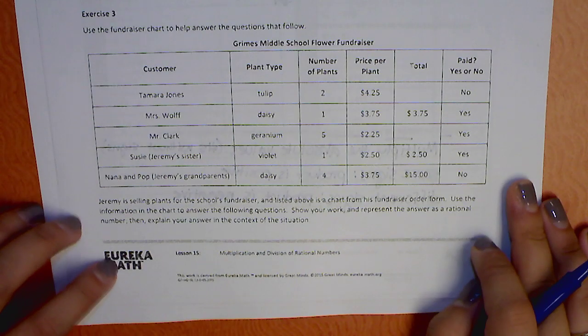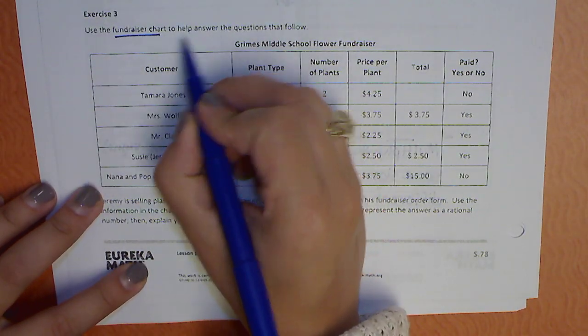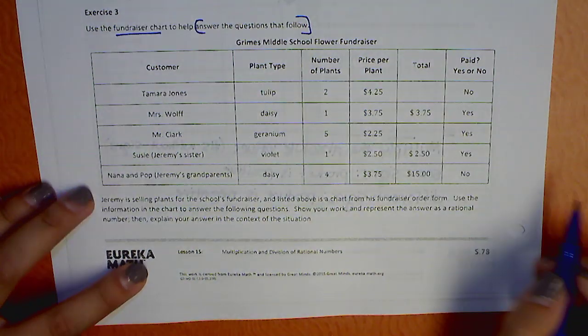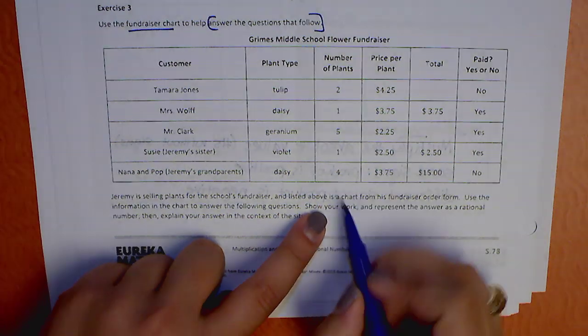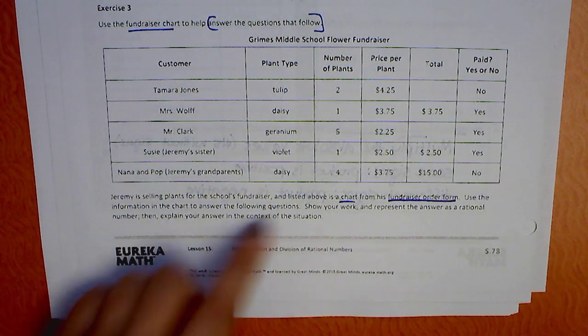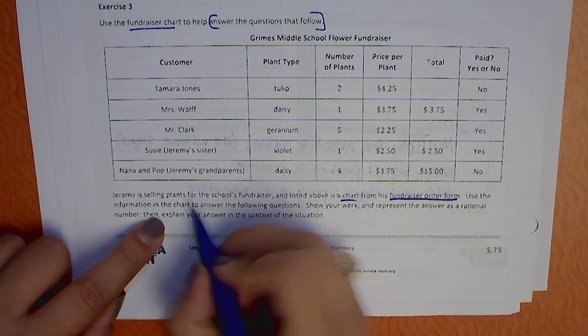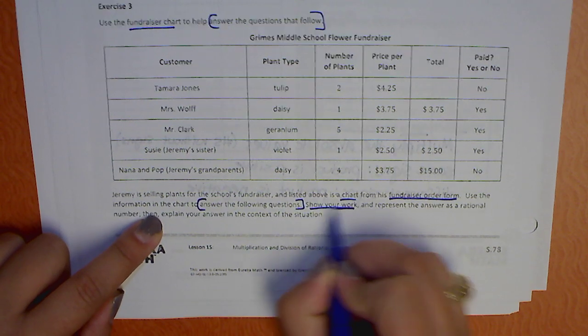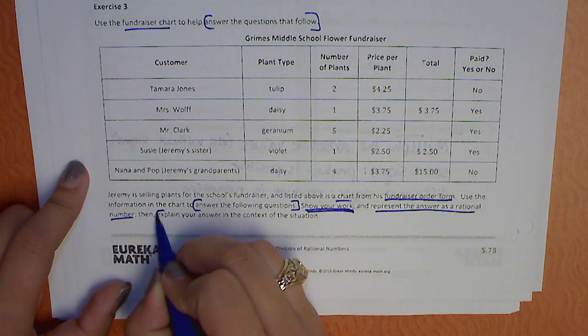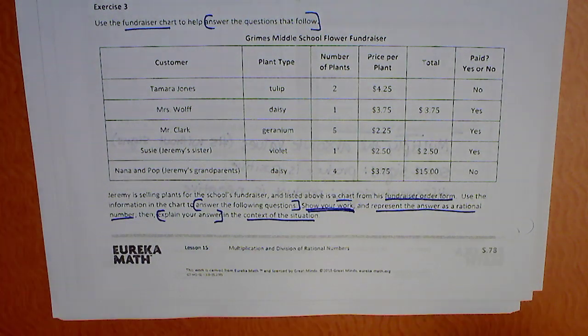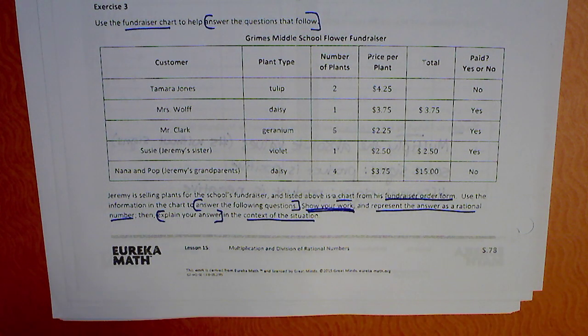For exercise 3, we're going to use this chart to help answer the questions that follow. Jeremy is selling plants for the school's fundraiser, and listed above is a chart from his fundraiser order form. Use the information in the chart to answer the following questions. Show your work and represent the answer as a rational number, then explain your answer in the context of the situation. So that means you need to not only show your work on how you got a number and what that number is, but also what that number means. So let's take a look at part A.